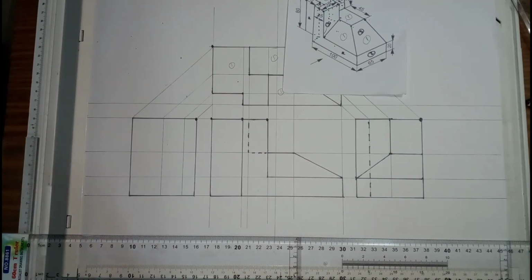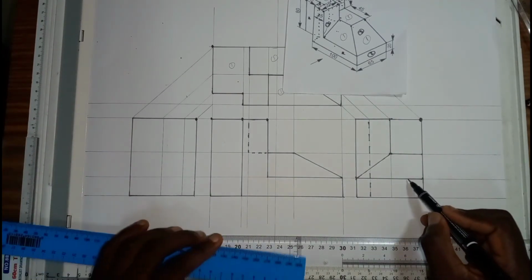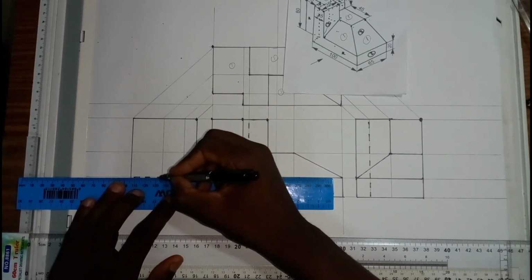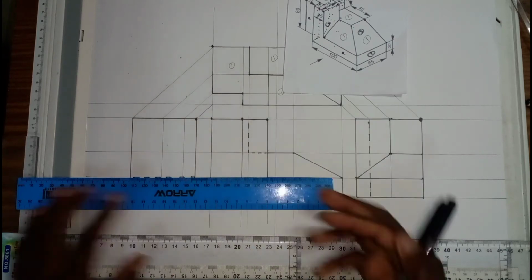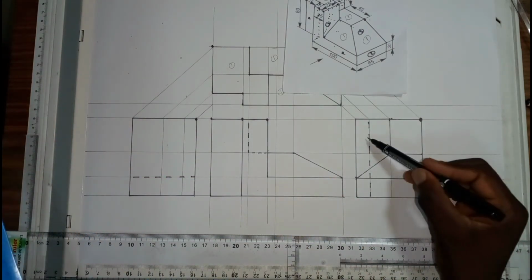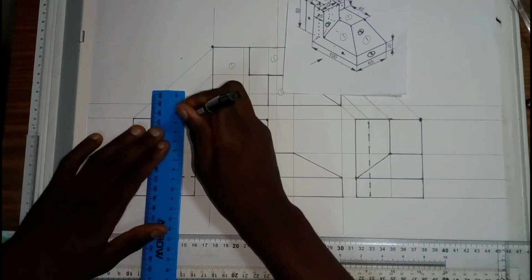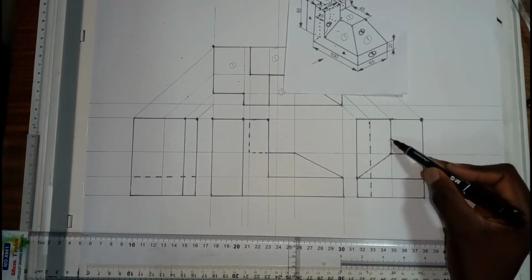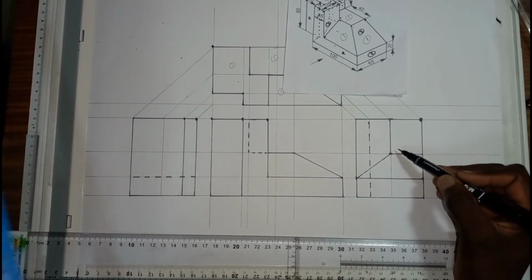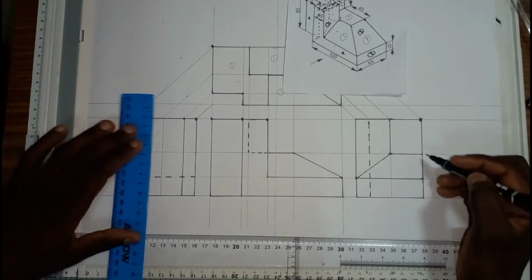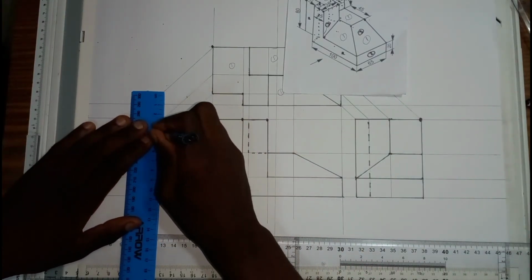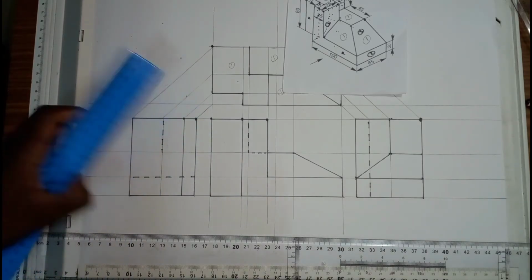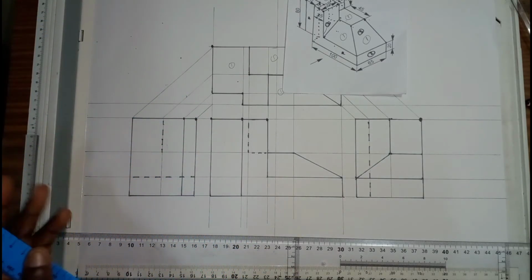So I'm not going to waste your time. This one was visible on the front view, so it's not going to be visible on the left side view. It's going to be like that on the hidden, and this one was hidden, so it's going to be visible. I'm going to draw it, and this one is visible. It's visible on the right side view, so that means it's going to be hidden on the left side view. And I'm going to join these 2 points.